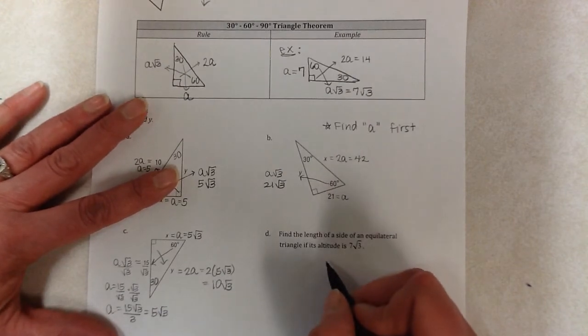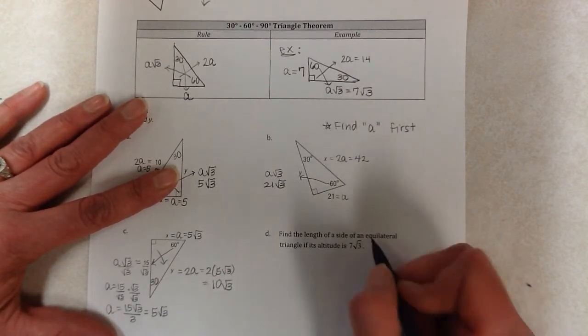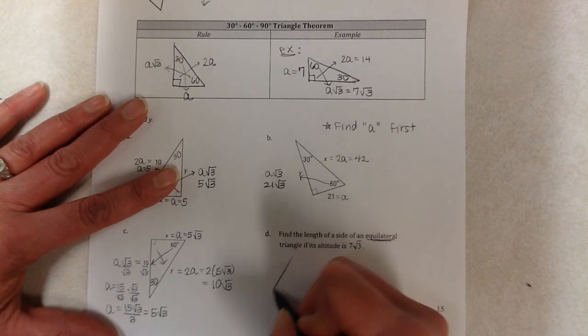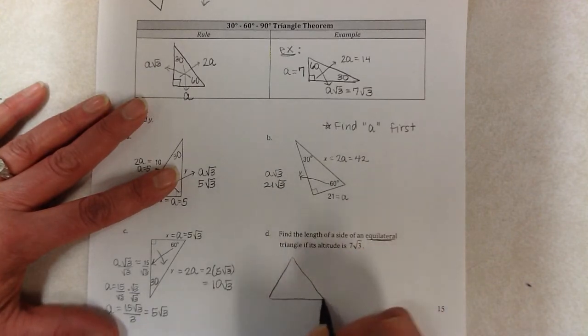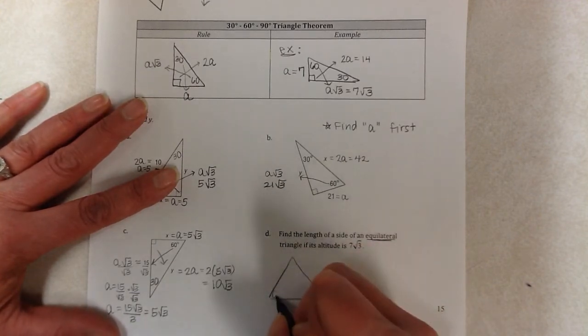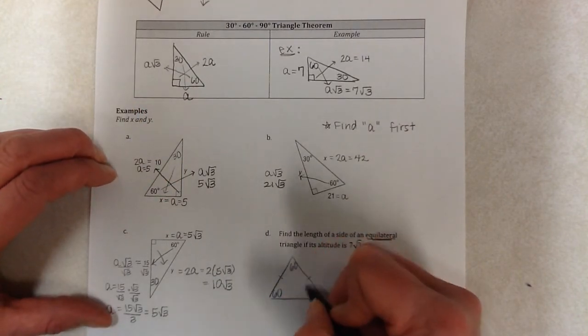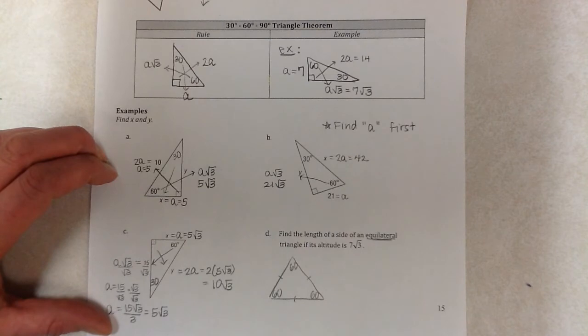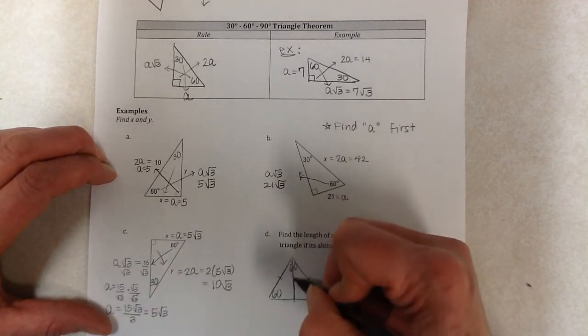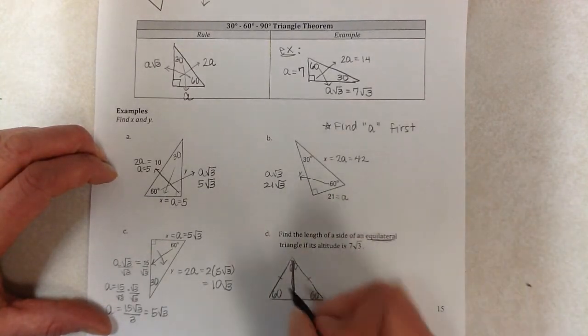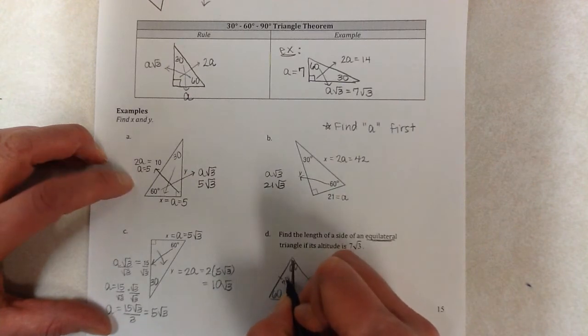Part D is a word problem that deals with this 30, 60, 90. They tell us that we have an equilateral triangle. That's kind of how we started this. We know that each of the angles, therefore, is going to be 60, because if all the sides are the same, so are all the angles. It tells me that the altitude that's drawn in is 7 radical 3.